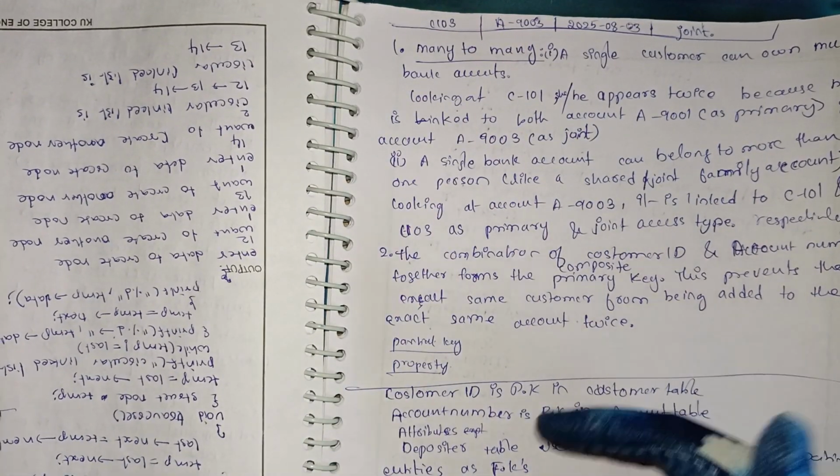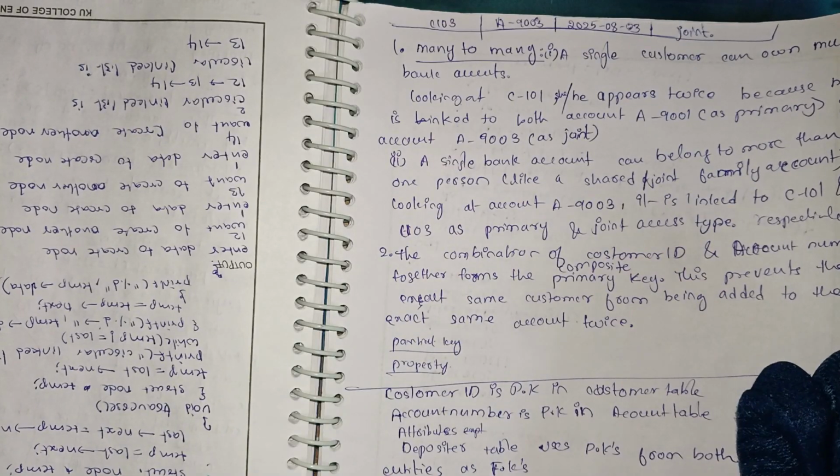So the partial key property is satisfied.